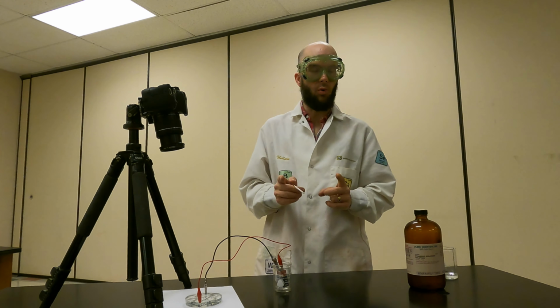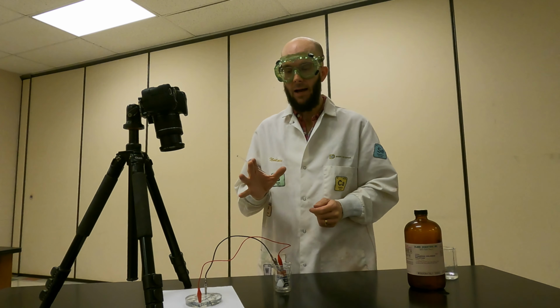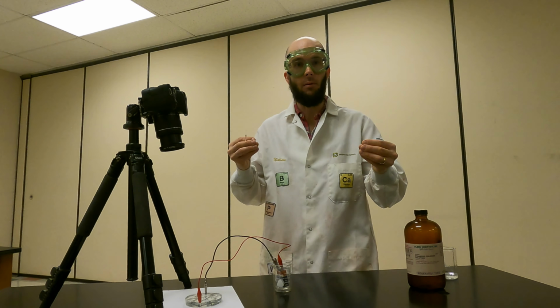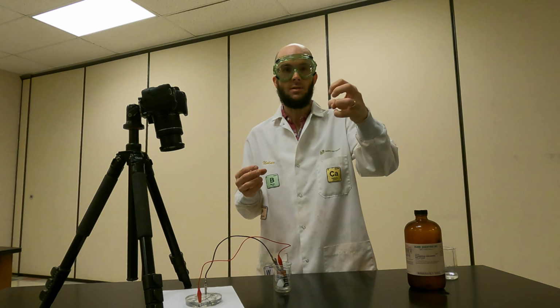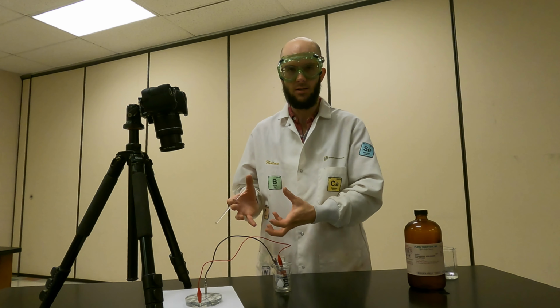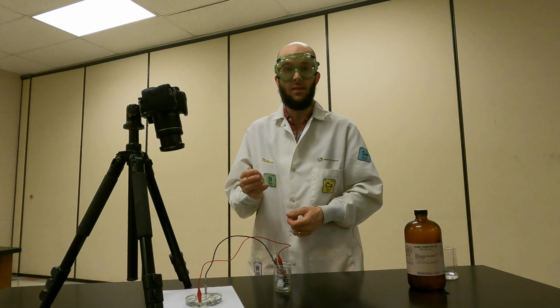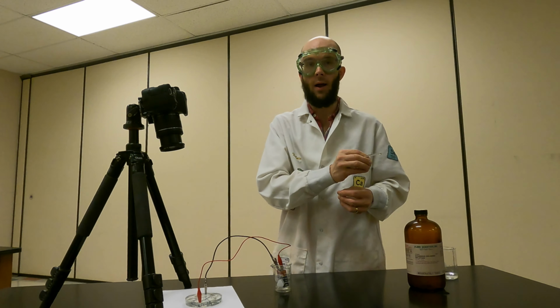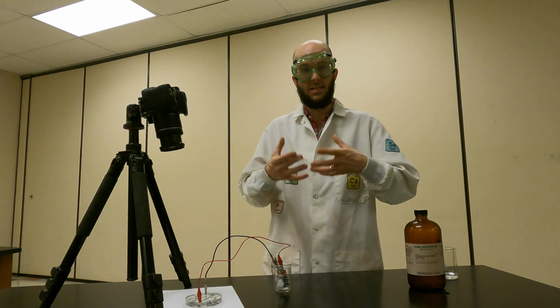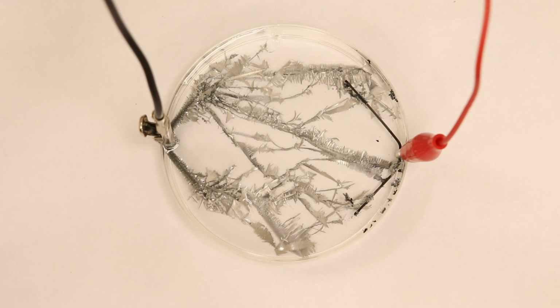Now remember, we started with tin chloride. And when I applied energy to that aqueous solution, the tin separated out from the chloride. So the tin atoms went and found other tin atoms to form this beautiful silver branching sort of snowflake-like structure inside the petri dish. And then the chlorides went and found other chlorides bonded together and made chlorine gas. So the chlorine gas escaped into the atmosphere, but the tin metal was left behind in the petri dish.